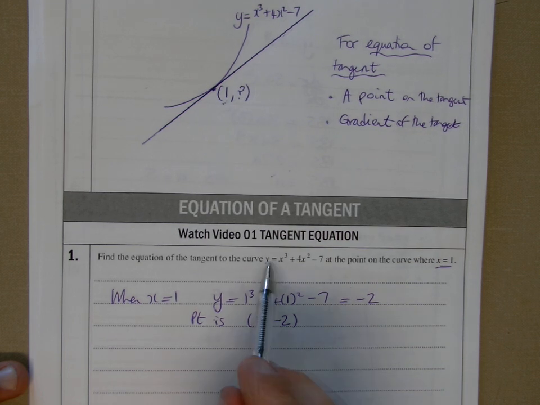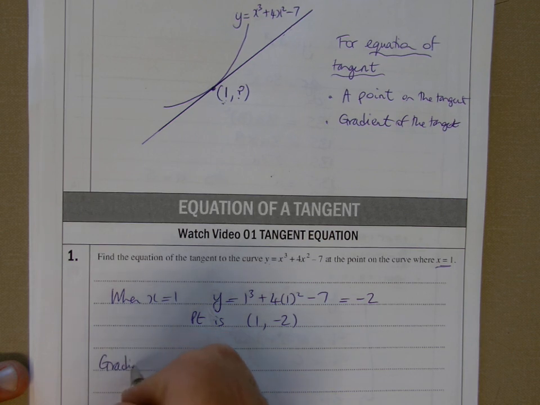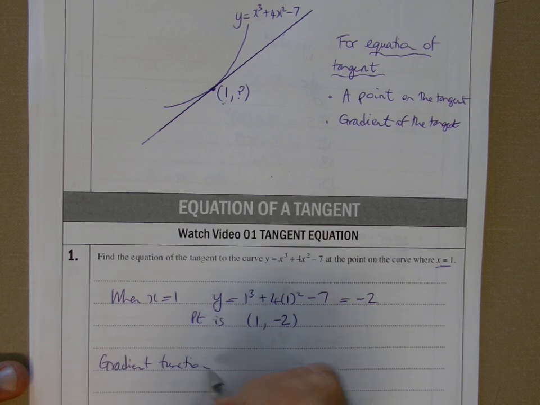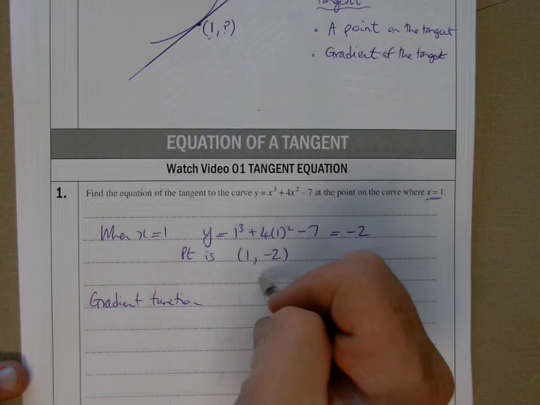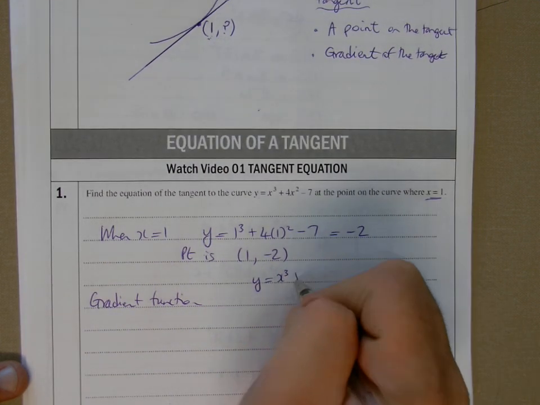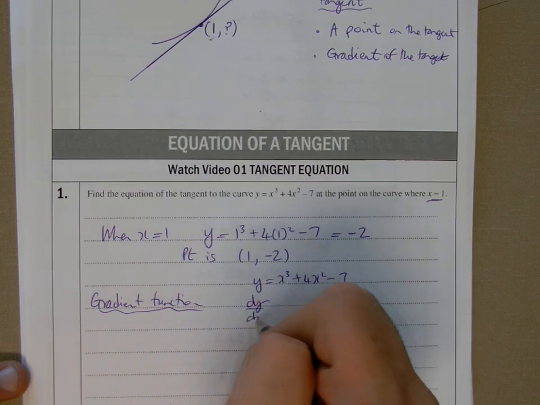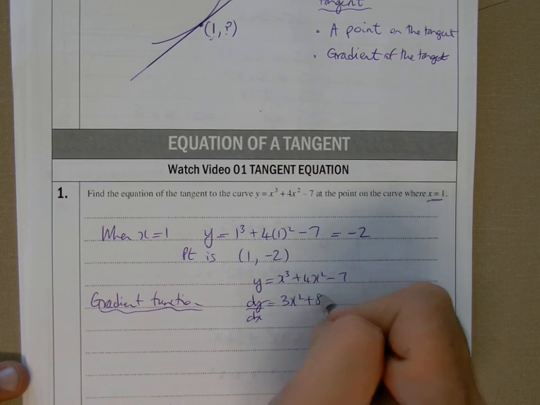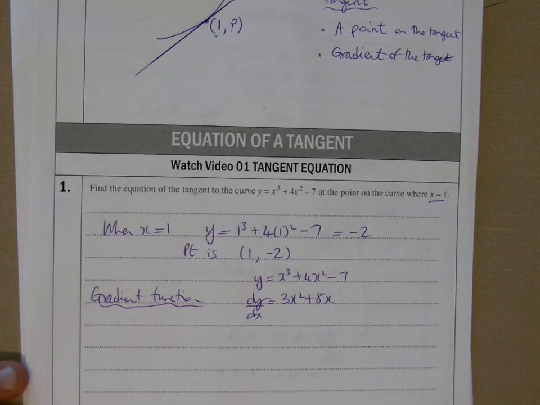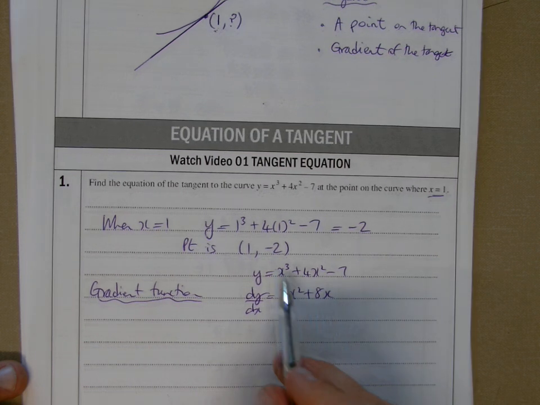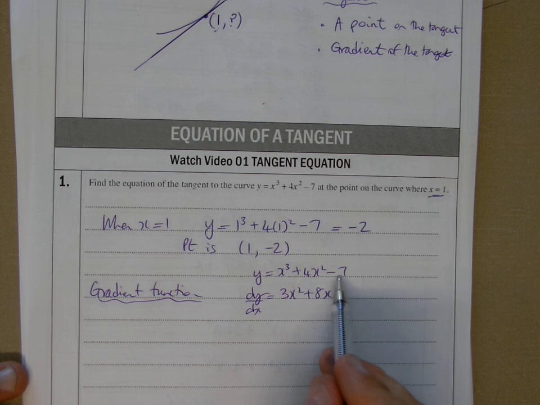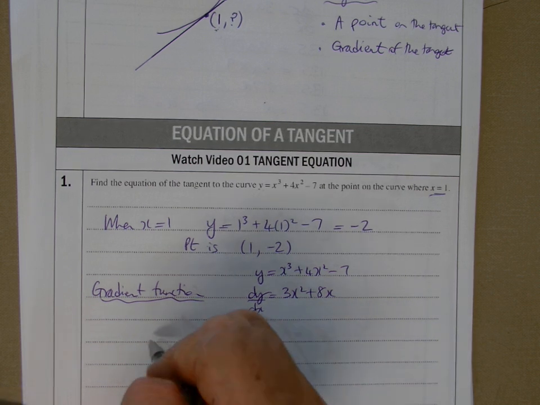Okay, I also need the gradient. Now to get the gradient, you just got to work out what dy by dx is, remember, the gradient function. We get the gradient function, dy by dx, from y equals x cubed plus 4x squared minus 7. So my gradient function, dy by dx, will equal 3x squared plus 8x, simply by differentiating. Remember you bring the 3 down and then reduce the power by 1, and then bring the 2 down there, so you get 8x, and of course then the minus 7 just disappears and becomes 0.